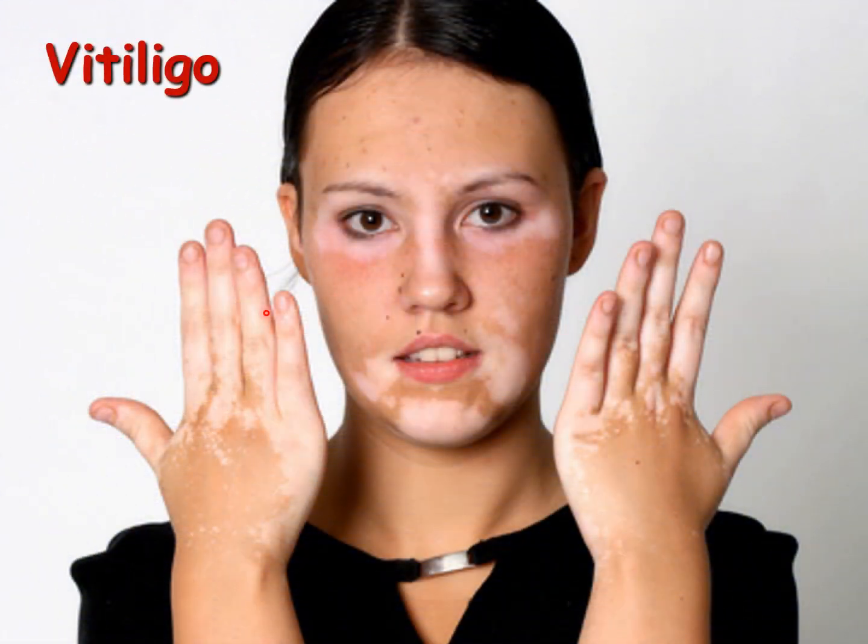Vitiligo. Here we see again the loss of the pigmentation from the melanocytes. Sometimes this can move around with the white patches. Sometimes they'll stay. Sometimes they'll increase in size, decrease in size. So it doesn't have a real specific pattern to it. But you can actually see that again, there is a hypopigmentation due to the effects of the immune system against certain melanocytes.